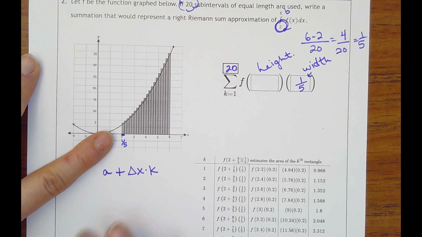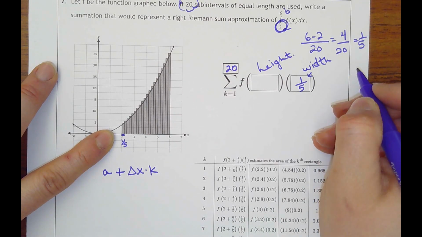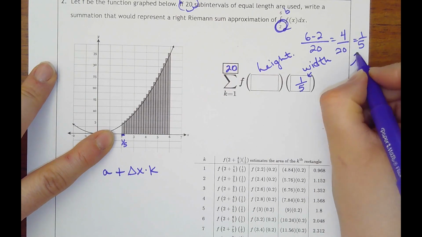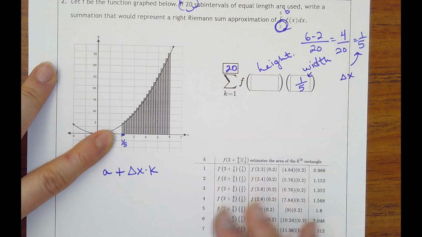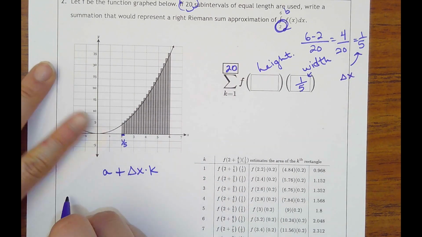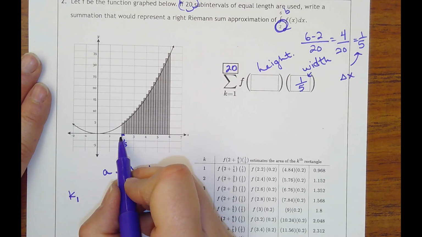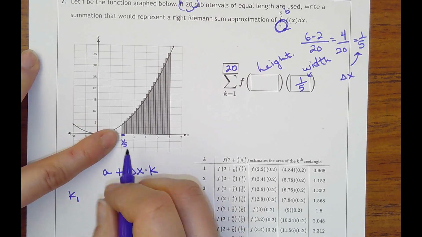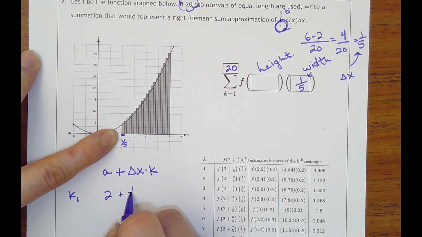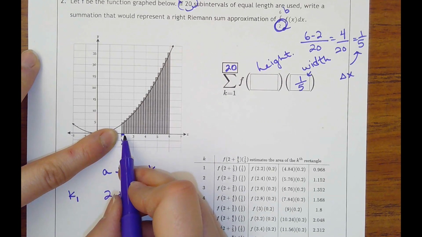But I just find this confusing. I'd rather use common sense about it because it's getting so many variables. My mind just doesn't wrap around it. The more I do it, the easier it gets, but in the beginning I remember it being super hard. So really our change in x is the 1/5. This first rectangle, k sub 1, would be starting at 2, adding a fifth, and that would get me at 2 1/5.